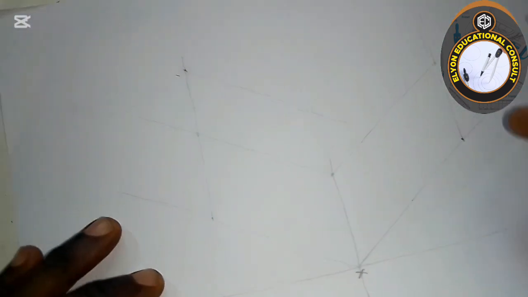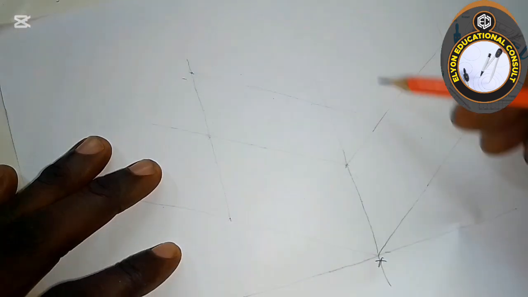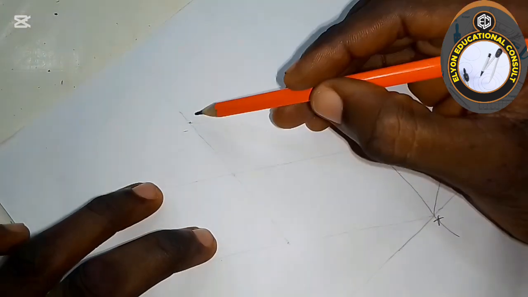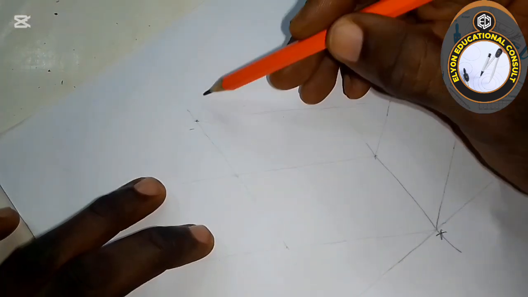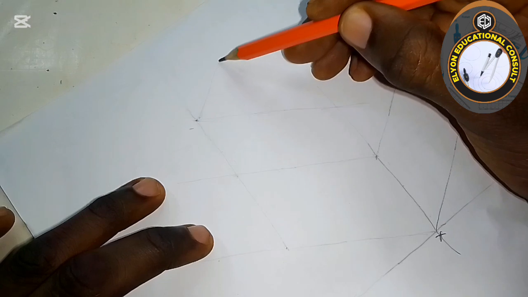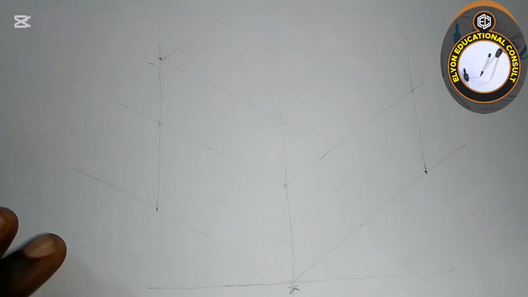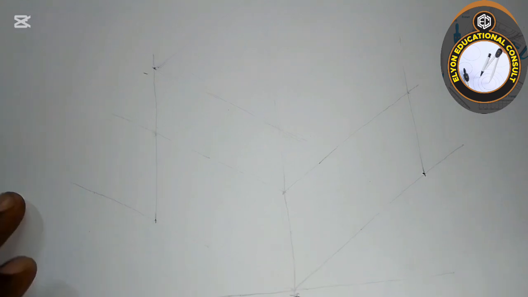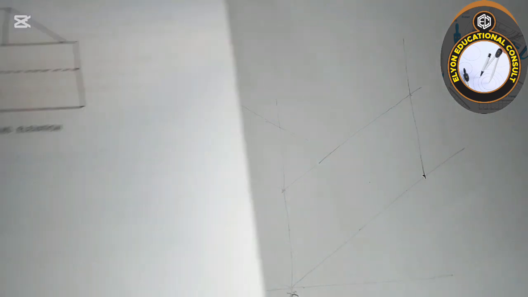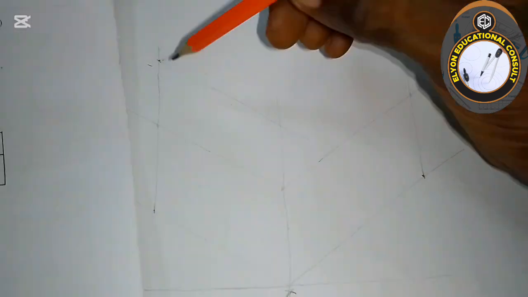So you have this. Then another one, we have to go this way, which must be parallel to this. I hope you can see that. I will lighten it up later. I will take it out later. So we have this side now.